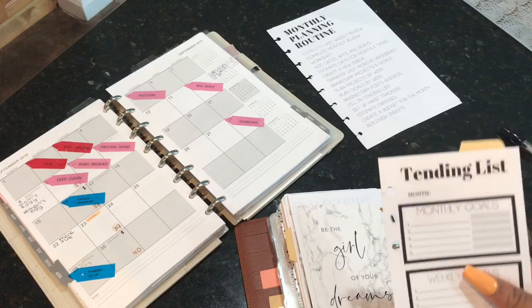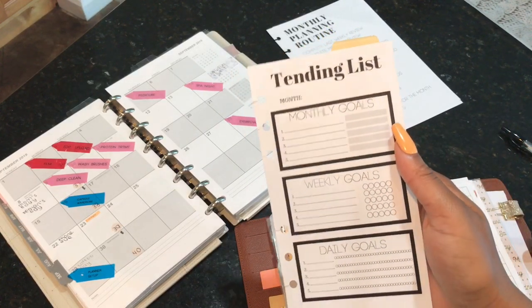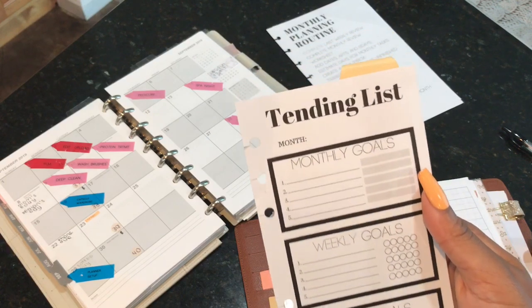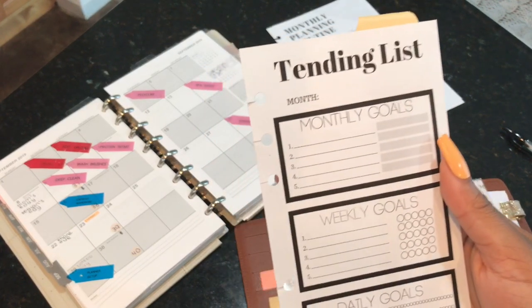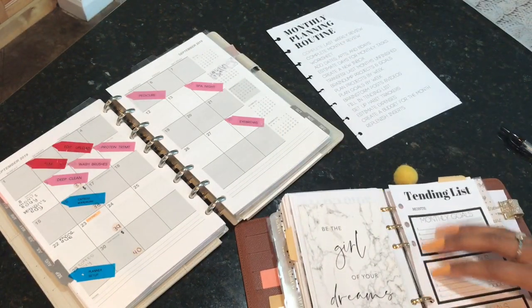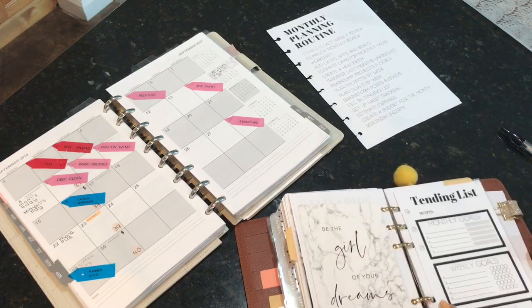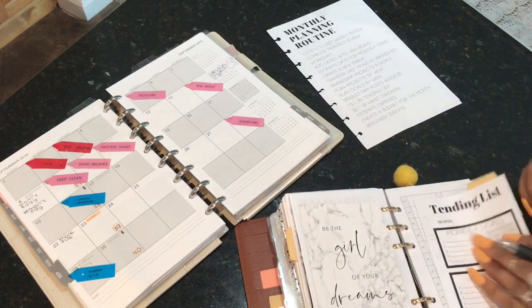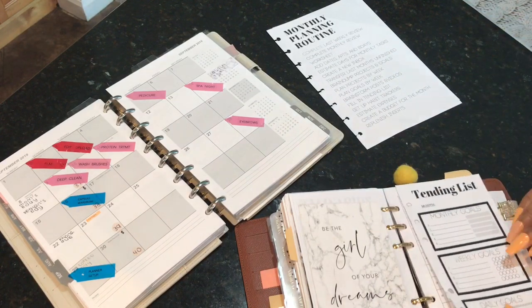So I just made this insert off of Canva, and I'm gonna check it every single day and track my progress. I think next time though, I'm not gonna call it tending list because I don't really like the name. I'm gonna call it goal progress or something like that. So I'm gonna fill this out. Actually, take that off. I put some tabs on it so that I can really remember to fill it out every day.